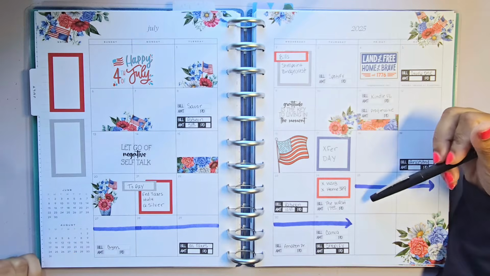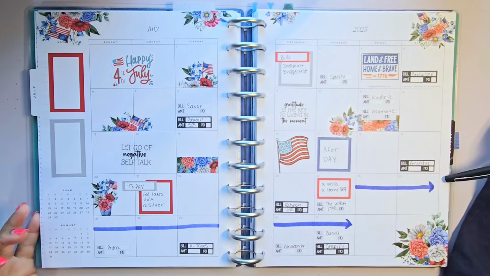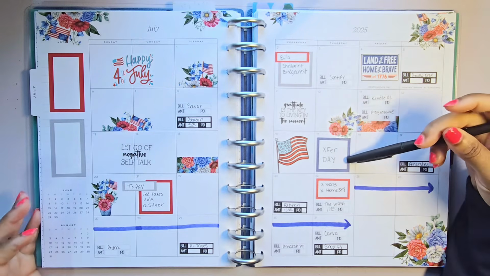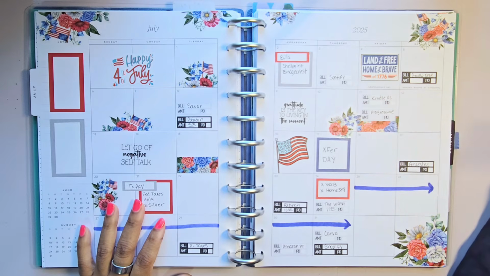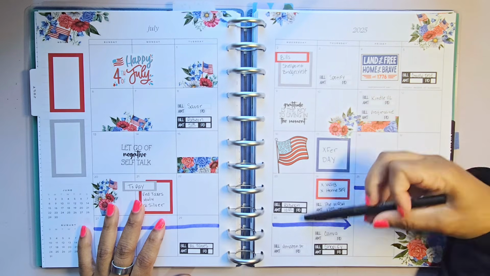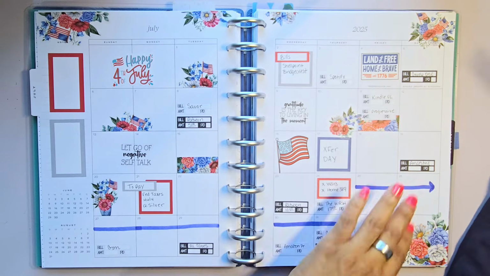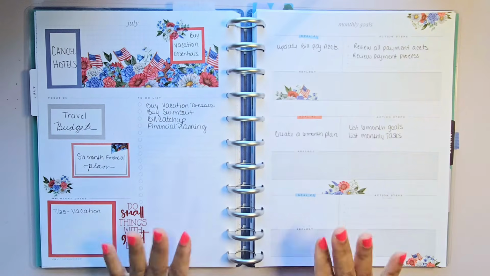Nothing special here. I have indicated my vacation periods with this blue line, just a blue highlighter. I've indicated my transfer day. That's when I transfer funds between my personal accounts and my business accounts to make sure my business expenses are paid. Other than that, it's just regular payment dates that are listed. And I have a few quotes in here to kind of motivate me throughout the month.